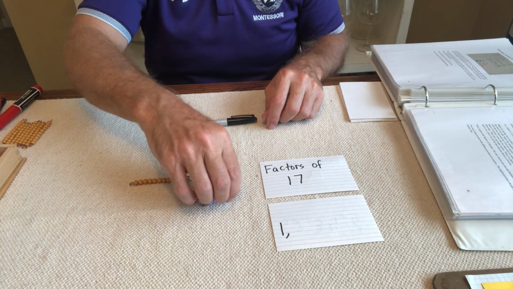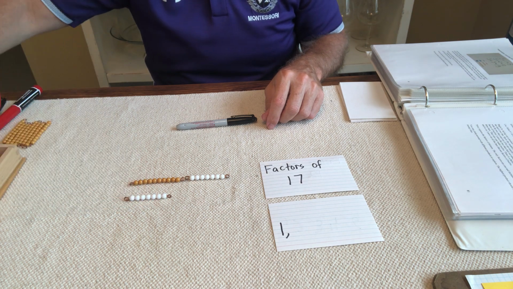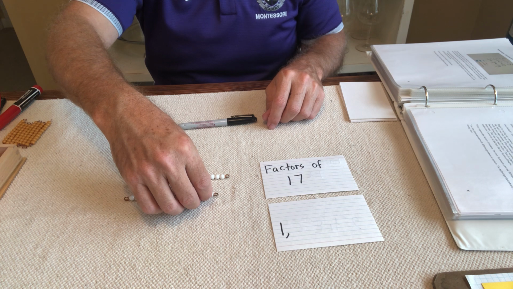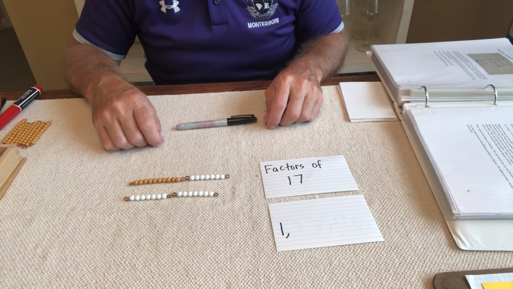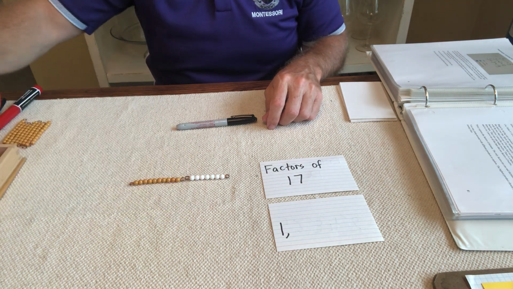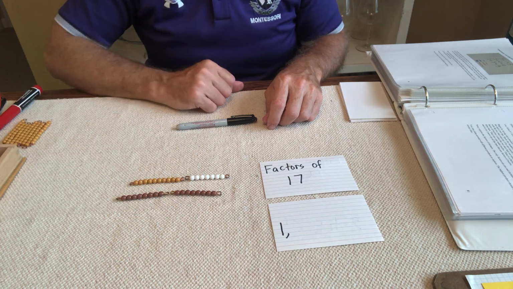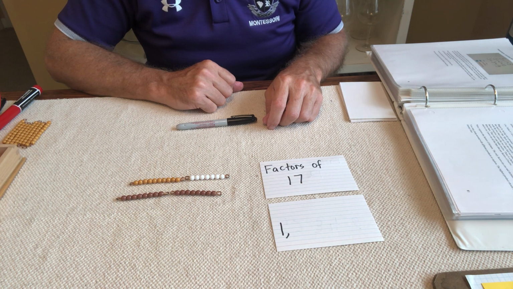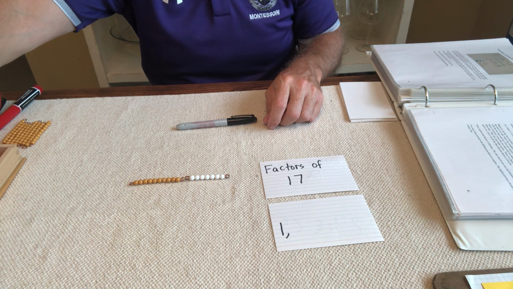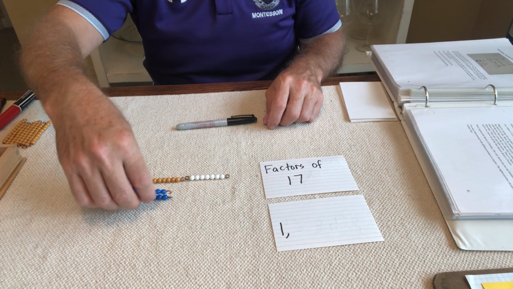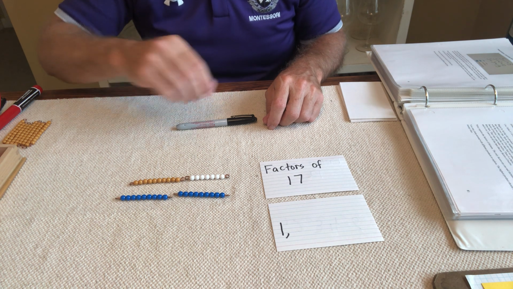Is 7 a factor? 7, 14, no, because I would need 3 more to make 17. 8, 8, and 8 is 16. I would need 1 more to make 17, so that won't work. 9, and another 9 is 18, so that's 1 too many.